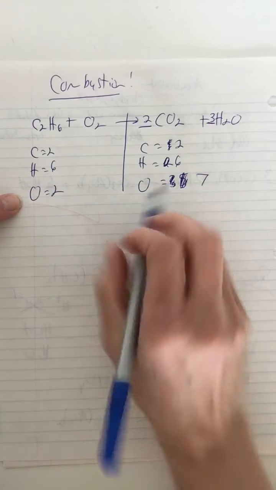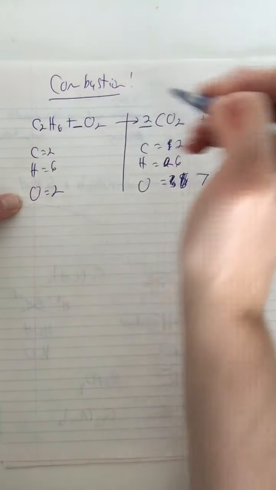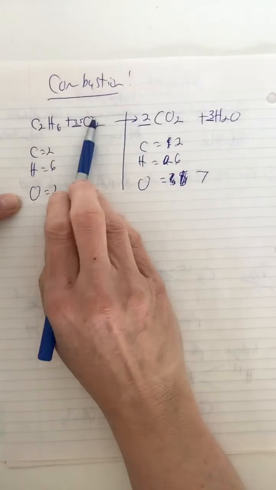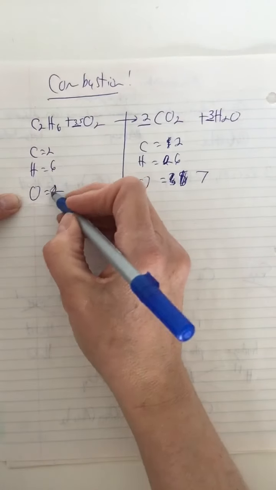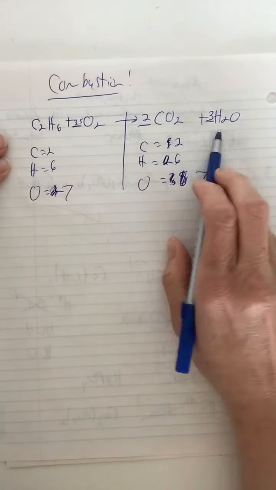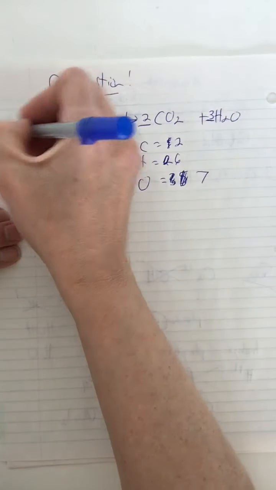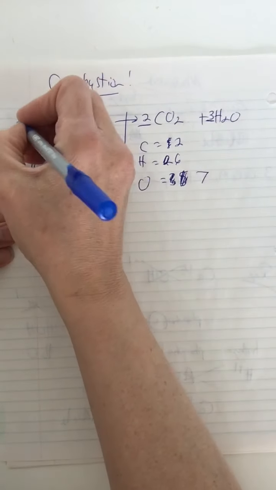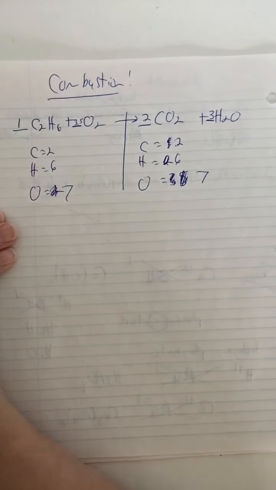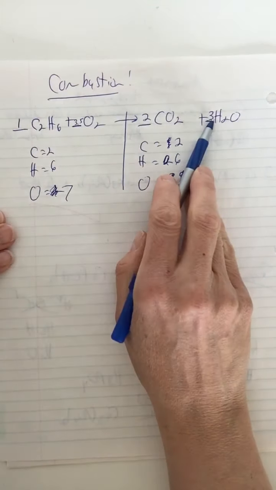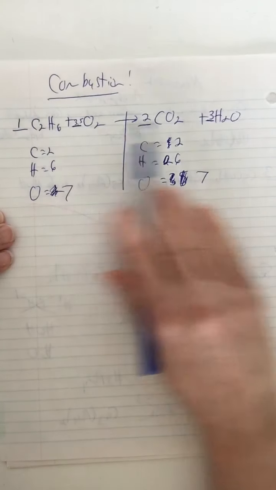What do I really want to put in this blank? I really want to put 3.5. If I put 3.5, 2 times 3.5 is 7. I am balanced right now. But I can't leave a 3.5. I have to multiply everything by 2. And this guy has an unseen 1 in it. So when I times every blank by 2 to get rid of this 0.5, we're balanced.